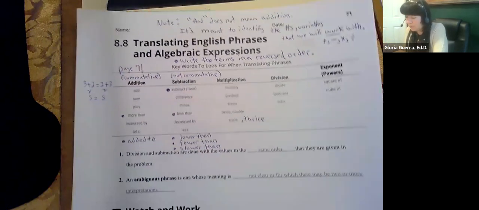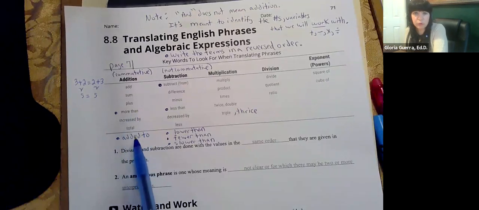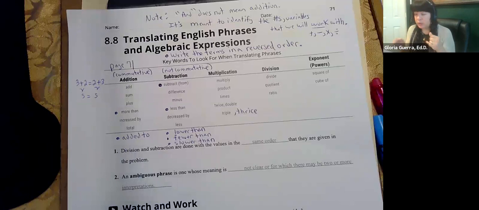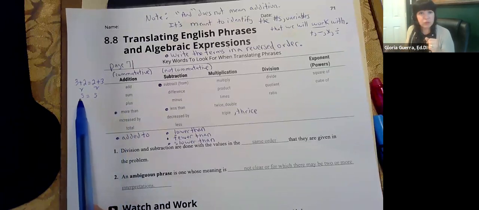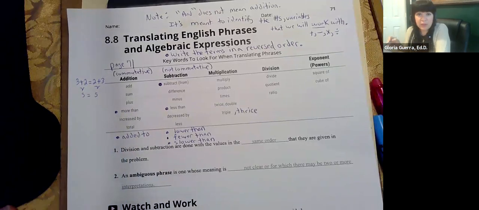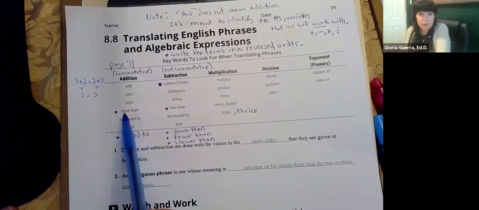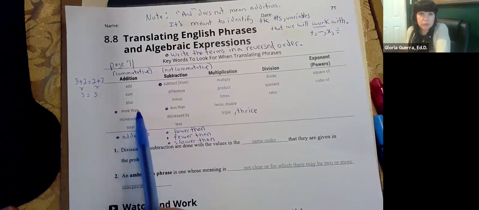So if you forget to write these in a reverse order, but then you're trying to get an end result, you'll still get the correct end result. But if we're also grading for translation, then the translation will be a little bit off because, to do it perfectly, we're supposed to reverse the terms for more than and added to.